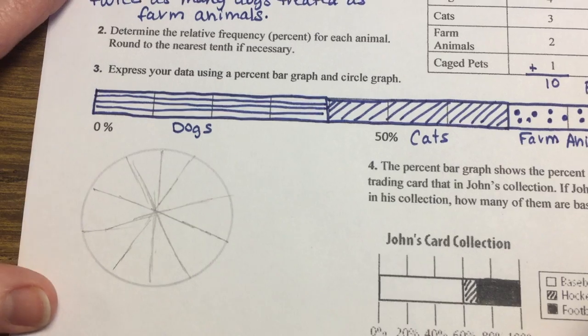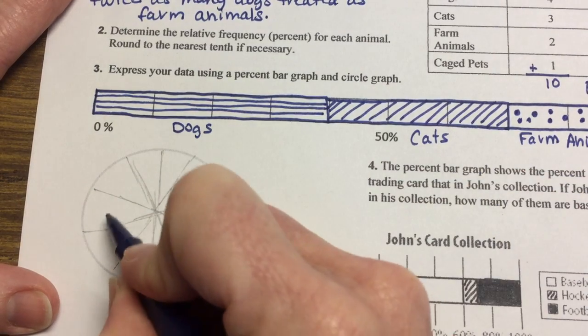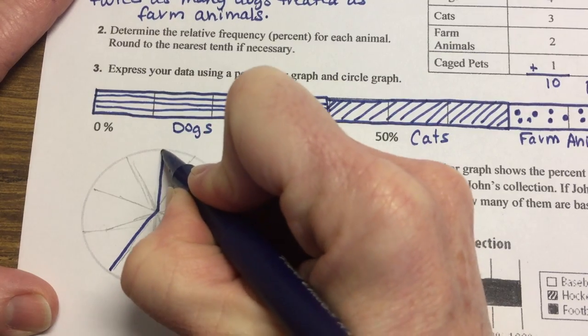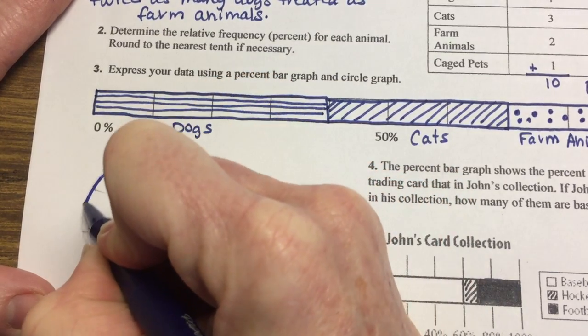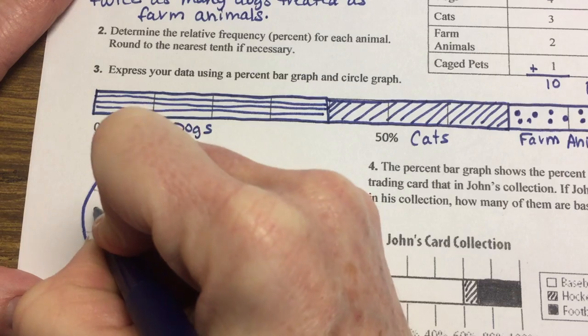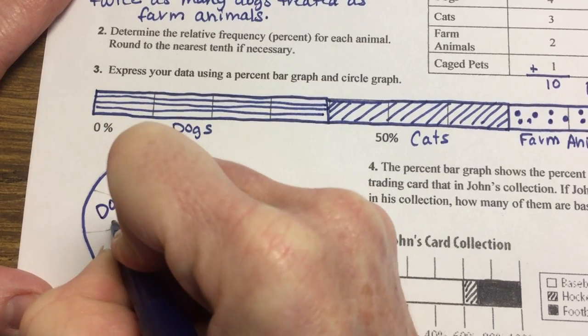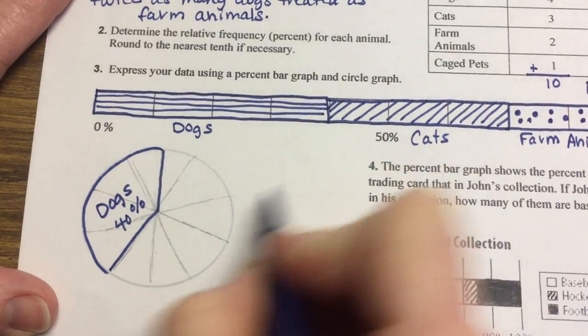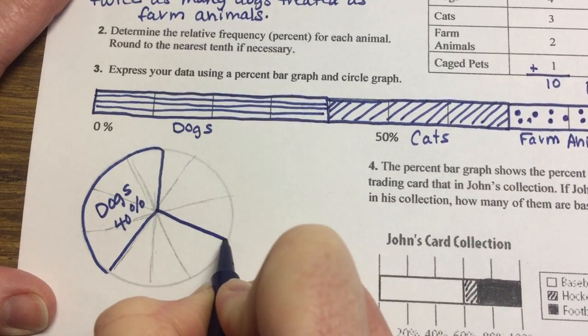All right, so then if dogs are 40%, I'm going to use 1, 2, 3, 4 pieces of pie. So 40 is not quite half. This would be my dogs. My cats are going to be 30%, so something like this.